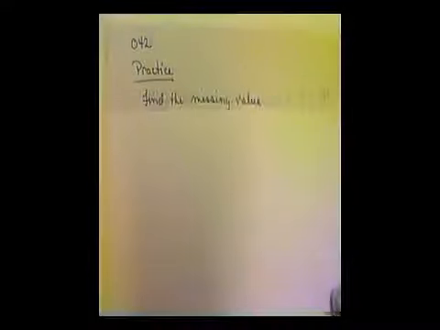Okay, now it's time for you to try some on your own. Here are 3 practice problems. When you finish writing them down, pause the tape, and then when you're finished, check your answers. If you have trouble with them, then you need to find a math tutor or instructor to give you some help. Okay, we want to find the missing value.